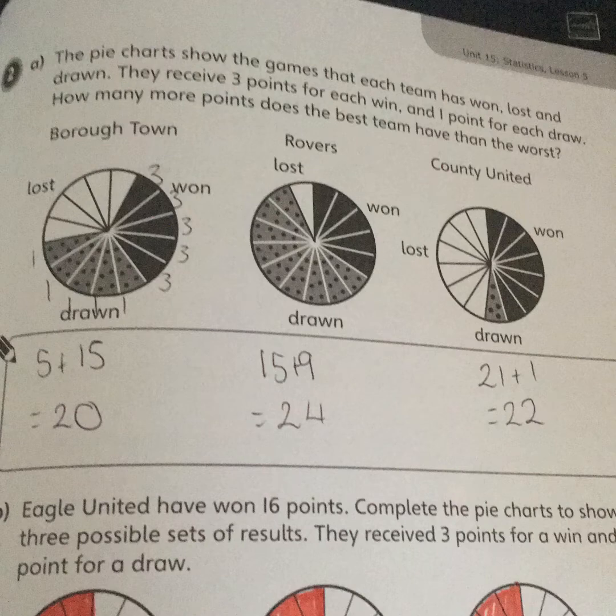They still haven't been the best team. So Rovers wins with 24. Borough Town was the worst with 20. So there was a difference of 4 points.